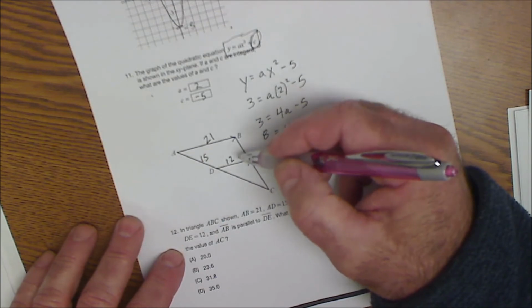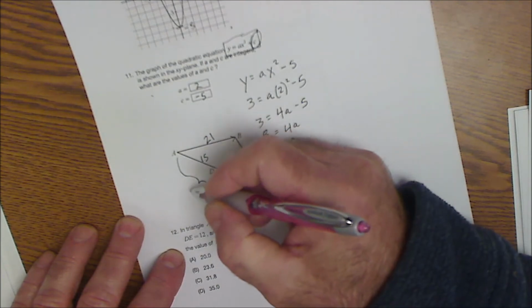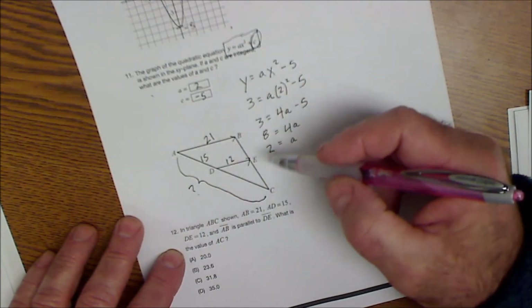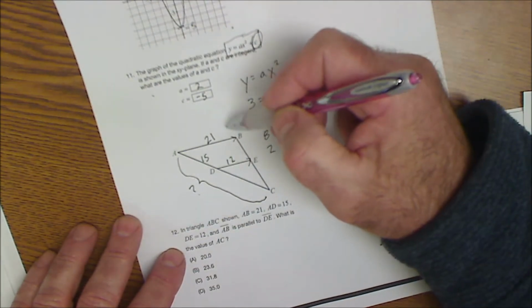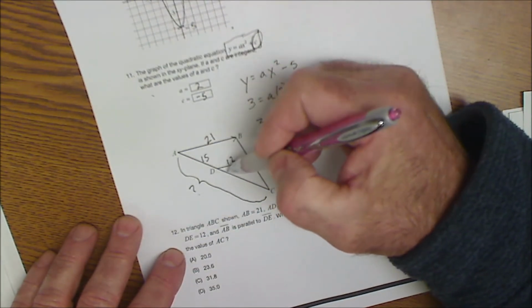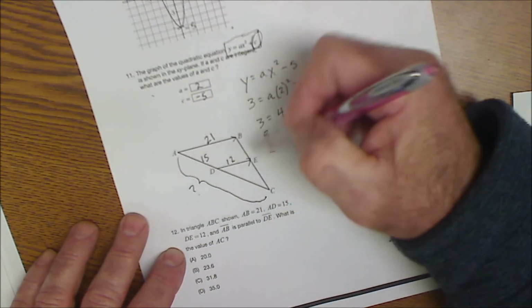What is the value of AC? This is actually what I'm looking for. Because they're parallel lines, it's like they're cut by a transversal, so all these angles are equal, so it's going to create similar shapes. Parallel lines cut by a transversal.